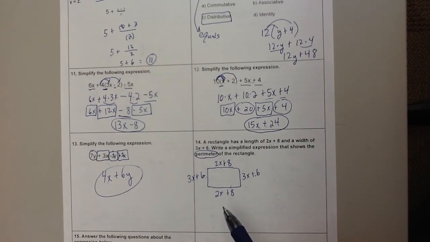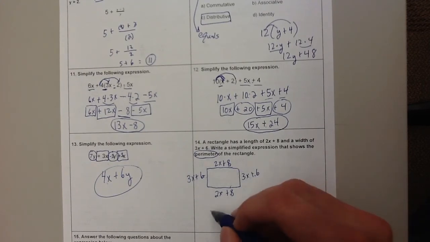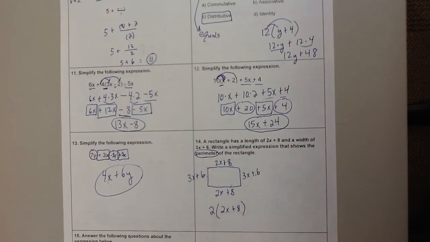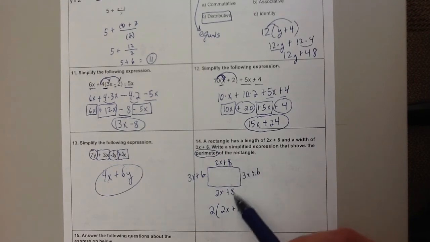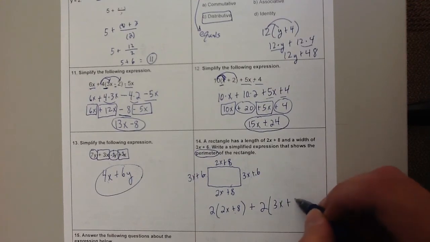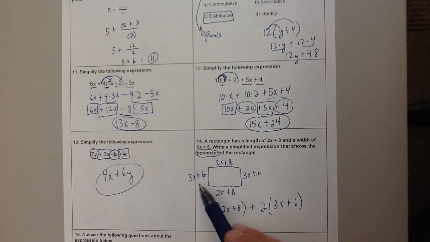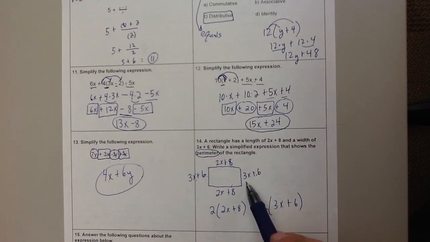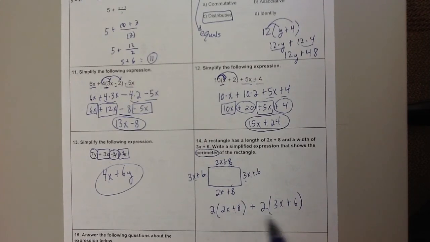Okay, so I know these sides are 3x plus 6, and these sides are 2x plus 8. Now there are a couple different ways to do this. I'm going to show you the distributive property way. If I have 2x plus 8, that means I have 2x plus 8s. Right, there are two of them, 1, 2. I have 2x plus 8s. And I also have 3x plus 6s. Right, here's one 3x plus 6. Here's another 3x plus 6. So I can say I have 2 of them. Okay, so I have this expression now.